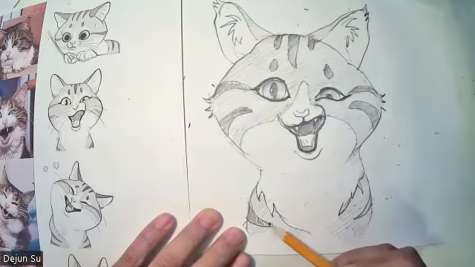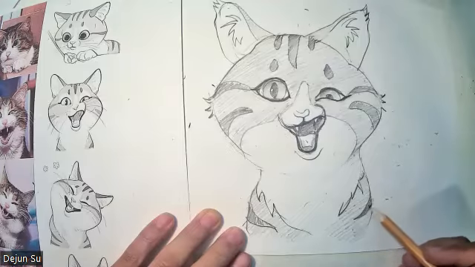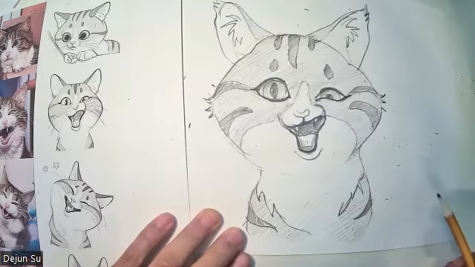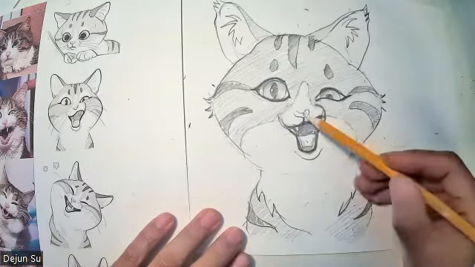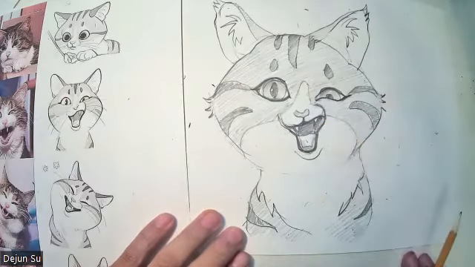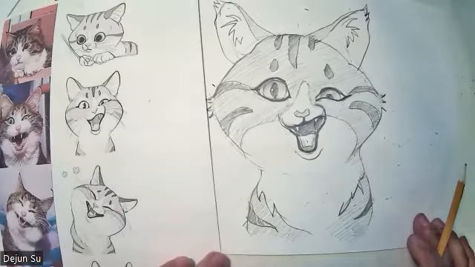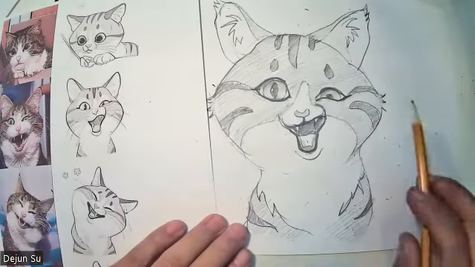And on the body, don't forget the body also has this kind of pattern on the body. And a little nose, okay, a little bit colored, okay. And don't forget about the whisker this time.